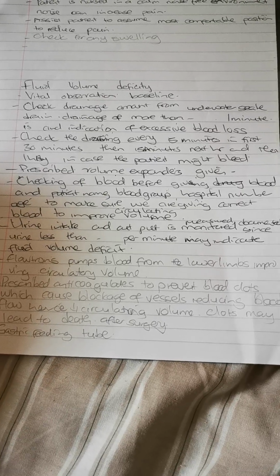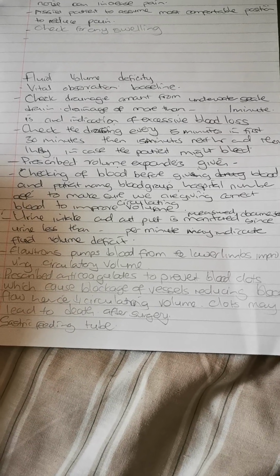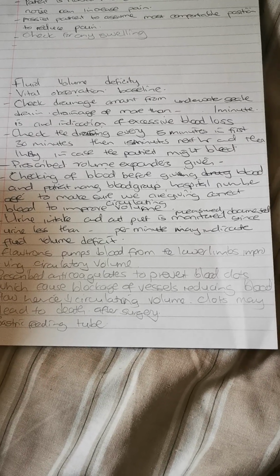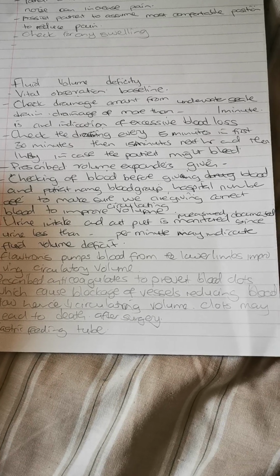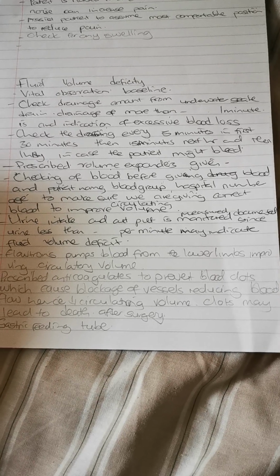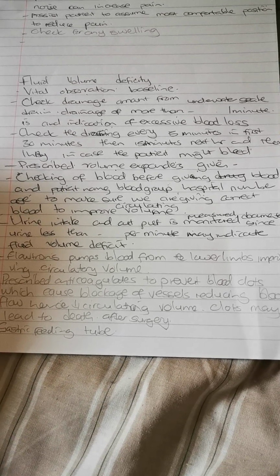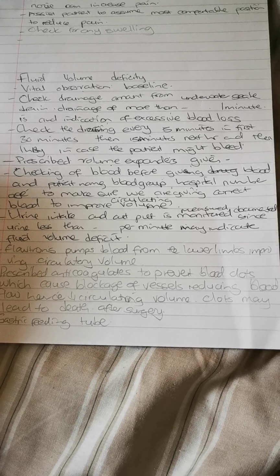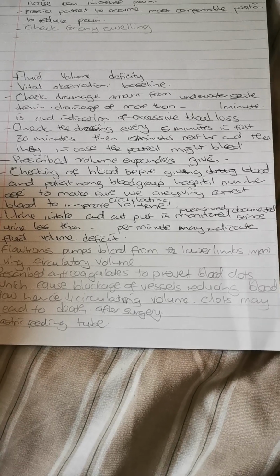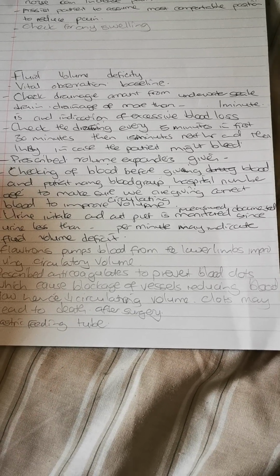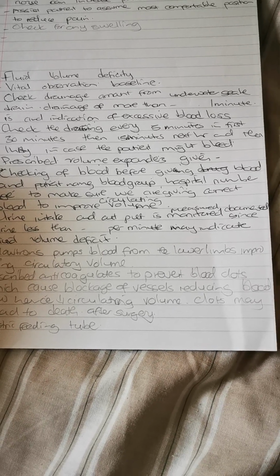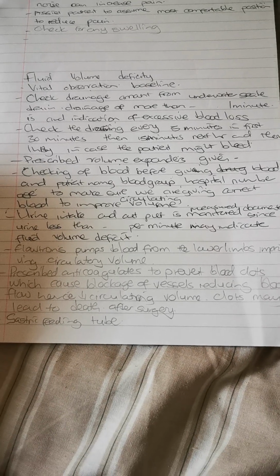So fluid volume deficit: vital signs, always check vital signs, it is baseline data. Check the drainage amount from the underwater seal drain. If it's more than, I can't remember how many per minute, it's an indication of excessive blood loss. If there is excessive blood loss, inform the surgeon straight away so that the patient can be helped immediately. Then check dressings every 5 minutes for the first 30 minutes, then every 15 minutes, then hourly, in case the patient bleeds from the operation site.